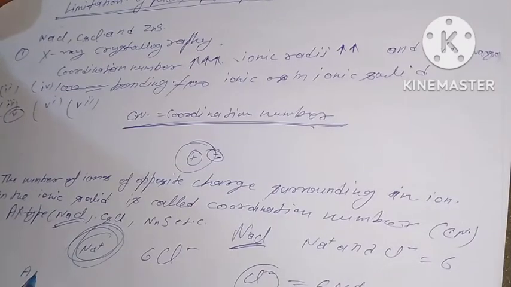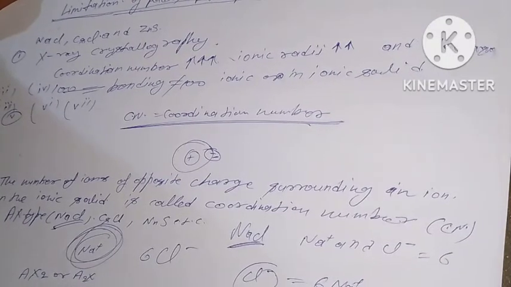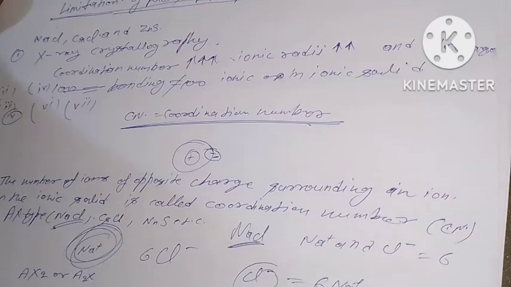In case of AX2 or A2X ionic crystals, the coordination number of cations is different from that of anions.